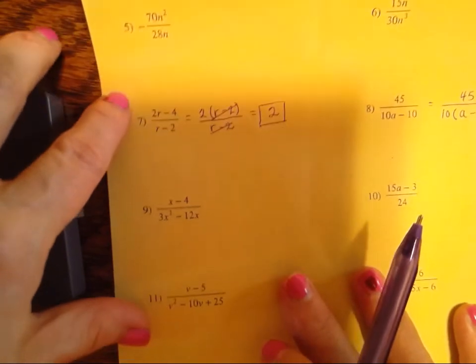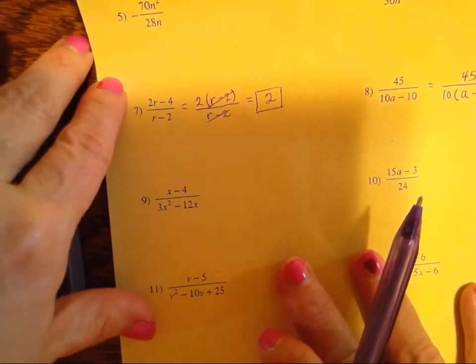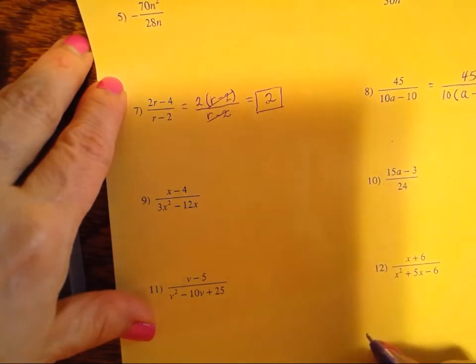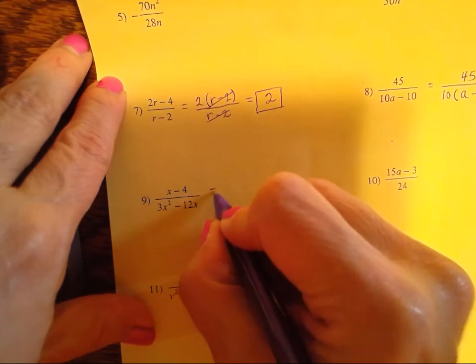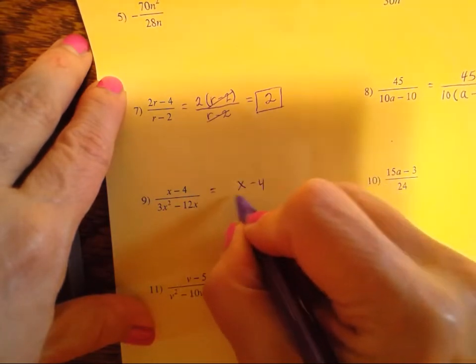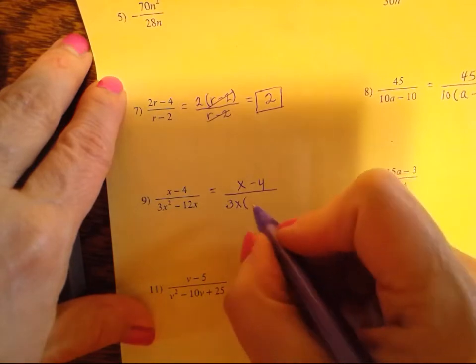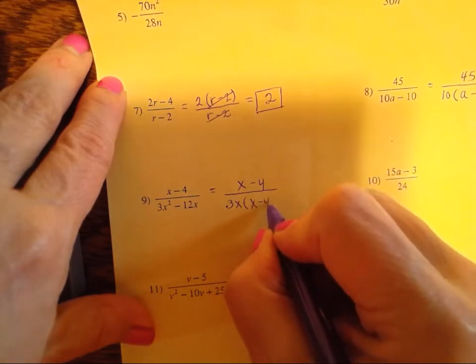Let's look at number 9. On number 9, we need to factor out a 3x from the denominator. So if we take out a 3x, we need to multiply it by x minus 4.